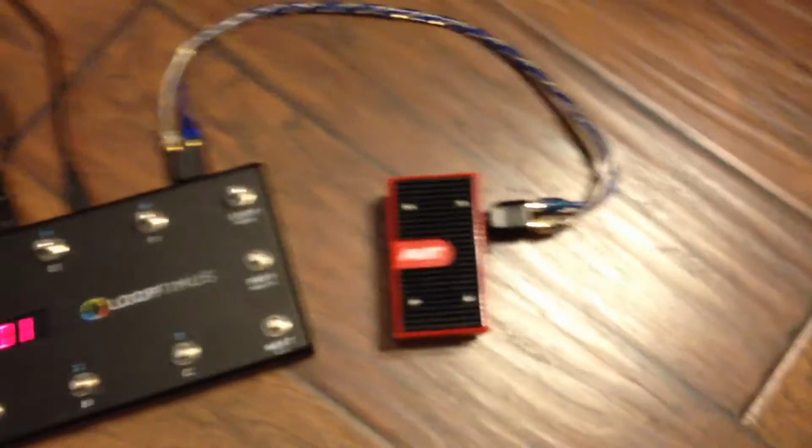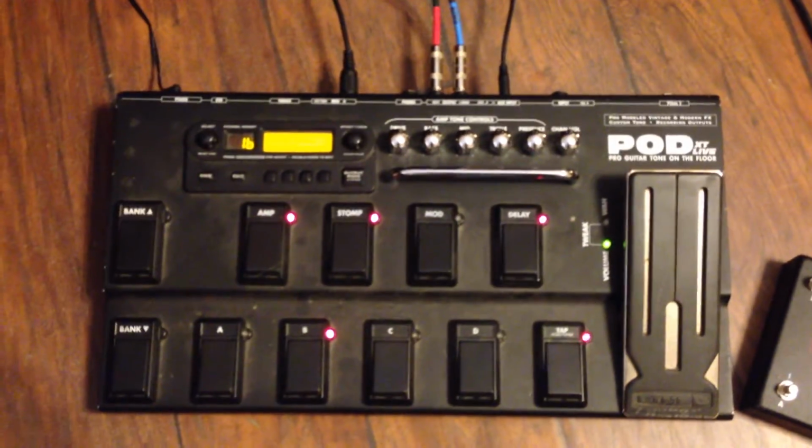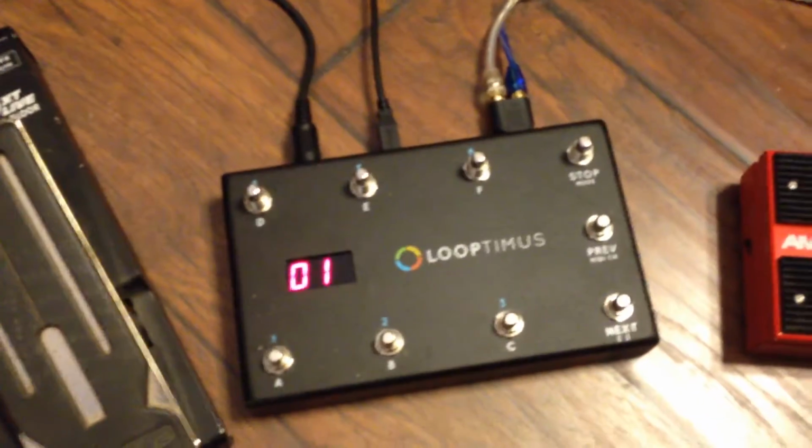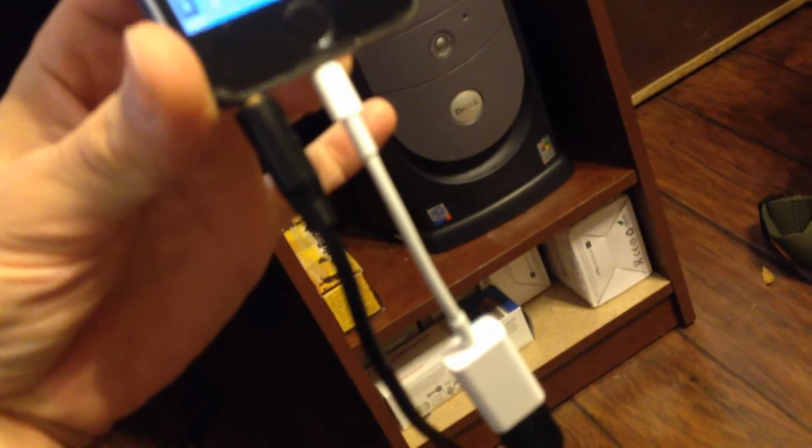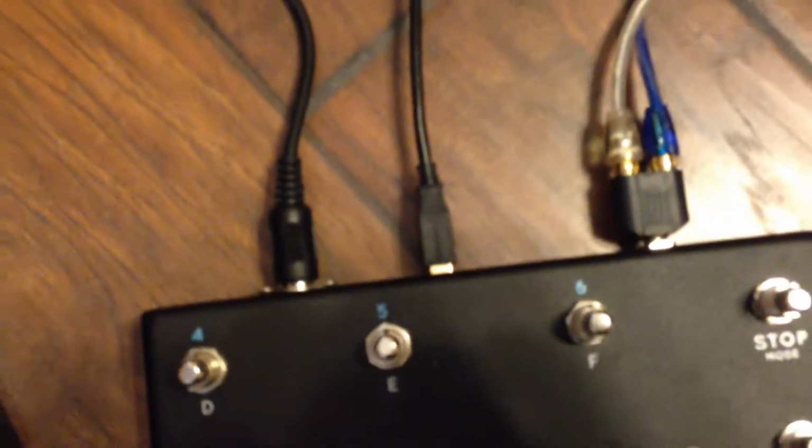So I've got a Looptimus here, an AMT expression pedal, and a Line 6 Pod XT Live. I'm running these together. The Looptimus is connected to an iPhone, and it's using the Apple camera connector kit, and then that cable runs down and plugs into the USB. The iPhone has an audio out cable that I'm just right now running into the aux input on the pod.